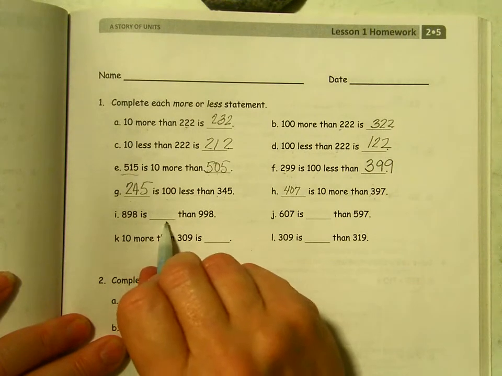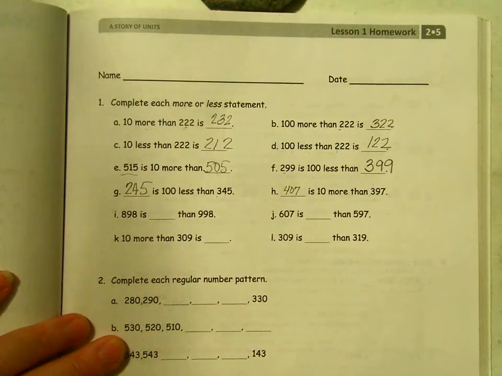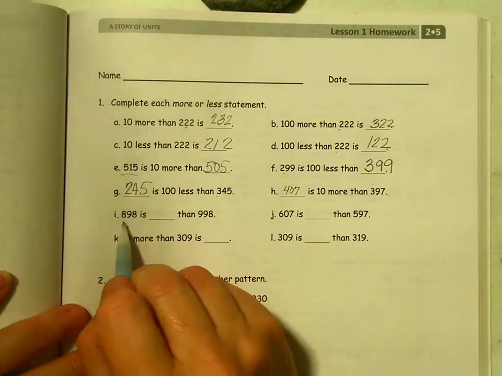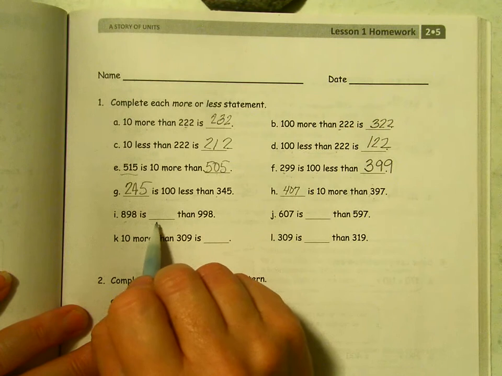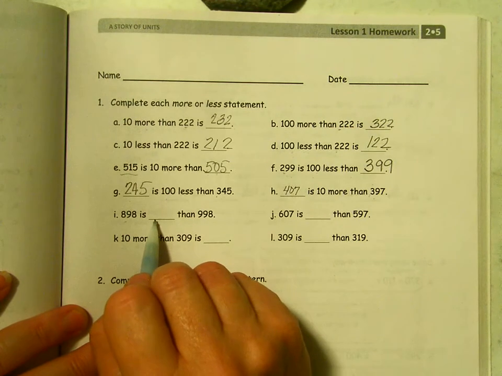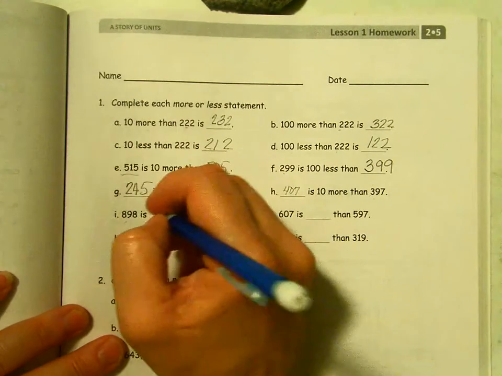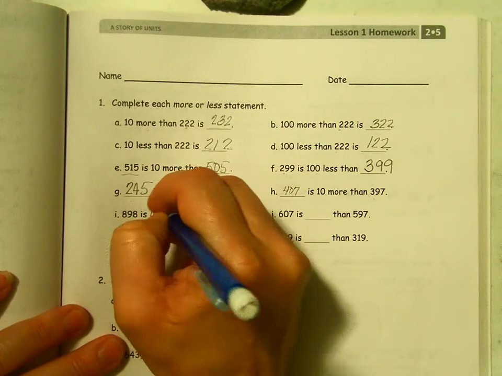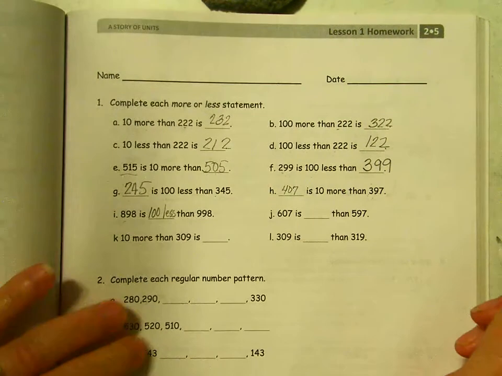898 is something than 998. Is it less or is it more? First of all, it's less. Is it 10 less or 100 less? 100 less. That barely fits.